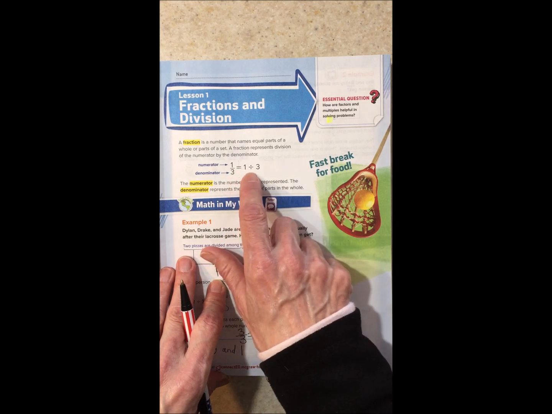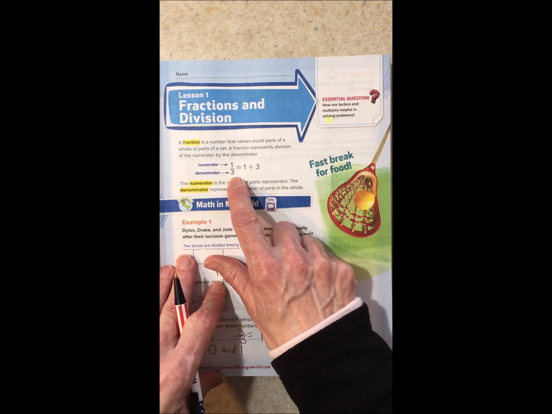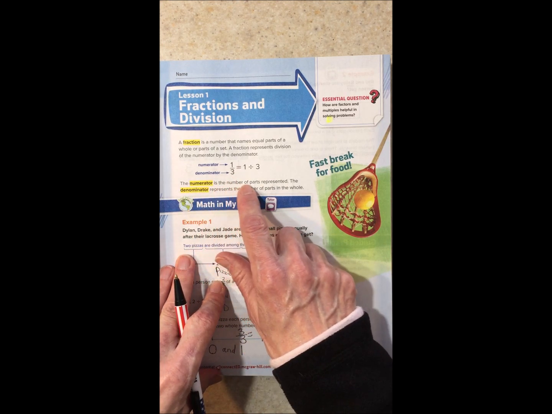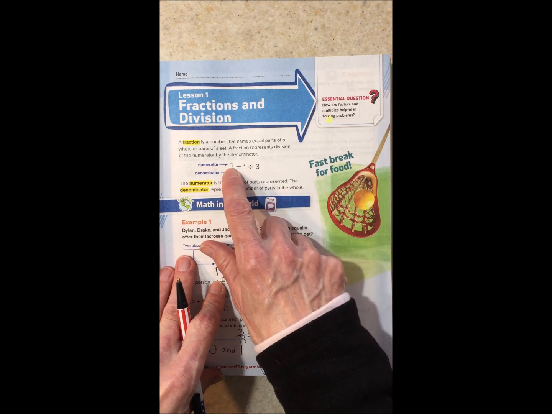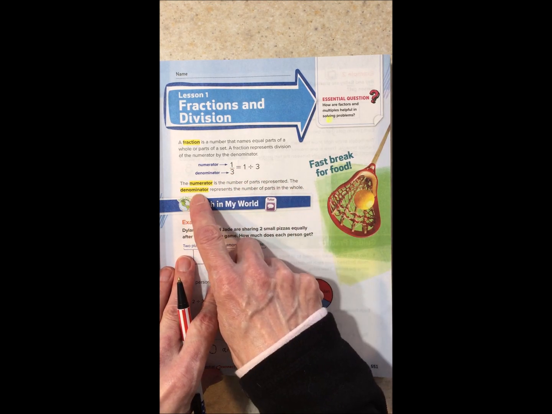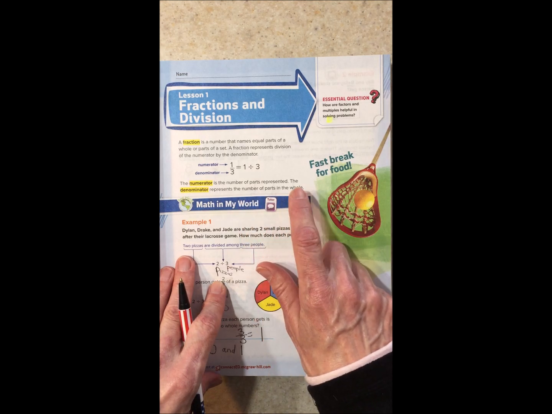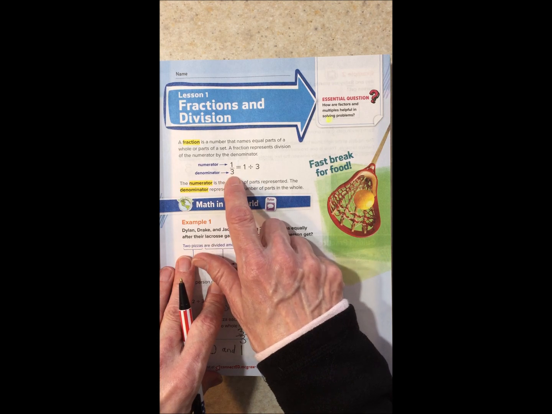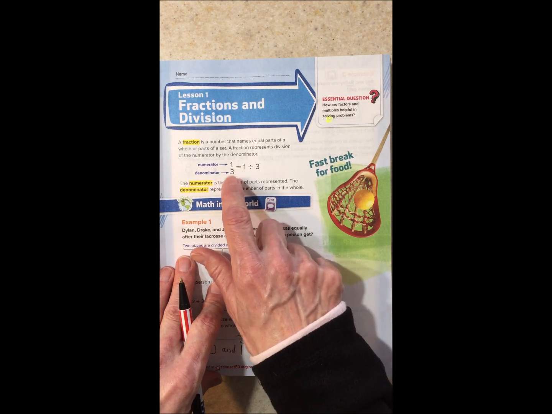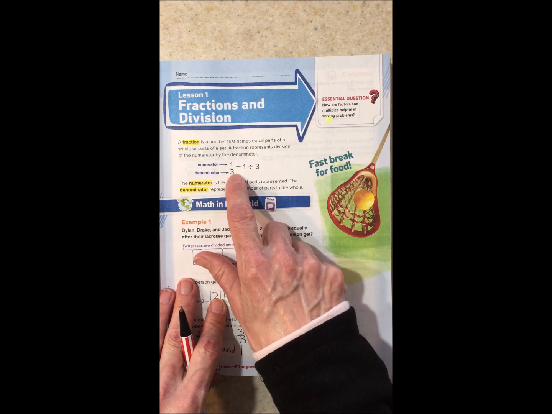If you wrote it horizontally, it would be 1 divided by 3. That's what that means. The numerator is the number of parts represented in whatever you're looking at. So you'd have one piece. The denominator represents the number of parts in the whole, out of 3. So one piece out of 3 that it takes to make the whole thing. 1 divided by 3 is also what that means.